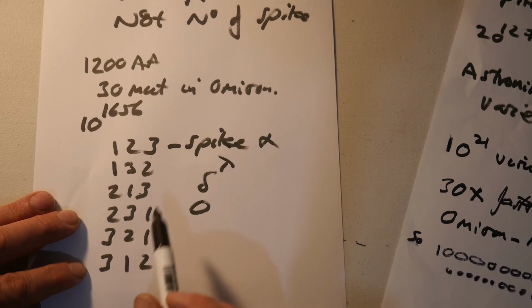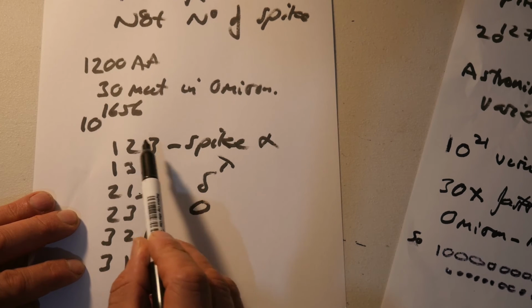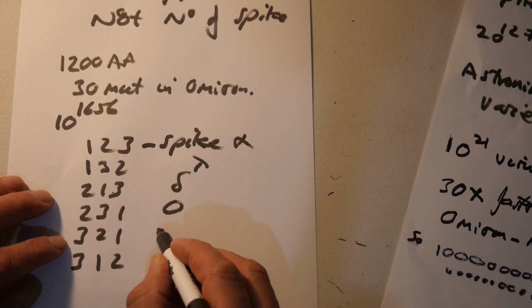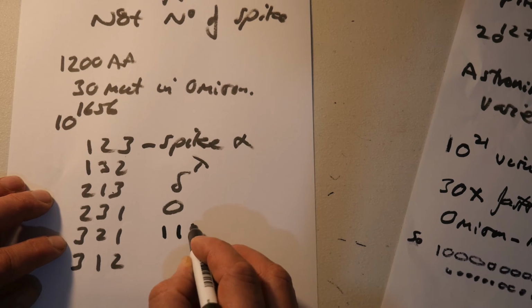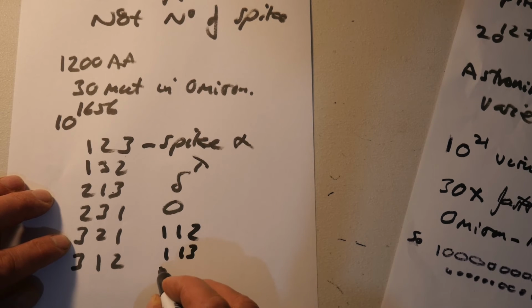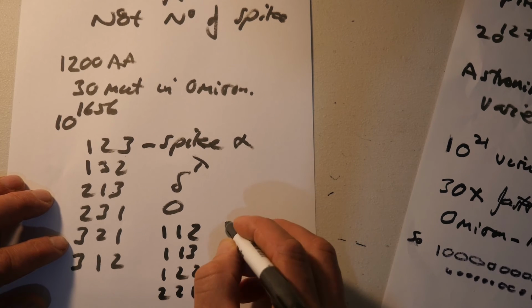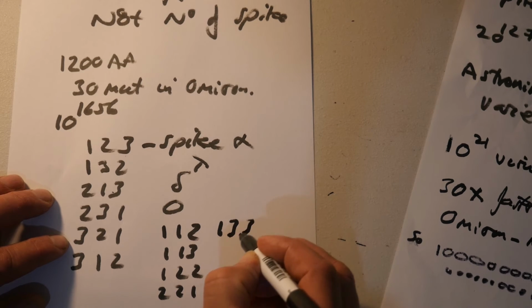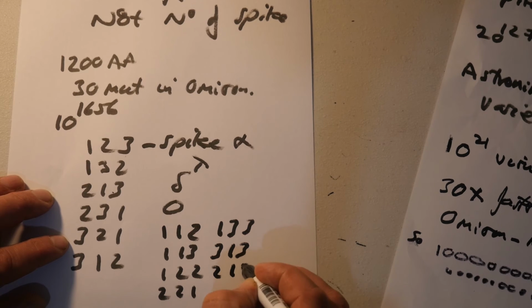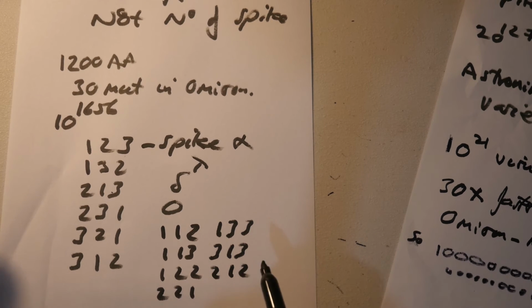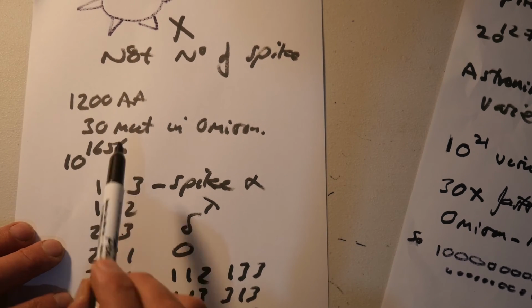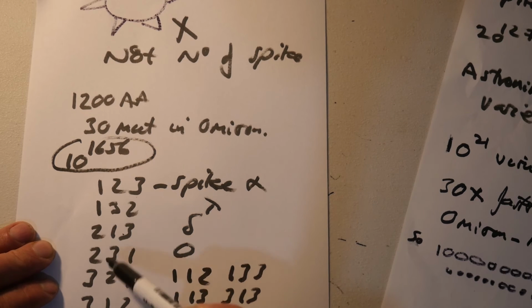This is just assuming, of course, that you don't get any amino acid repeating. But if you start doing repeats, you might get 1, 1, 2, 1, 1, 3, 1, 2, 2, 2, 2, 1, 1, 3, 3, 3, 1, 3, 2, 1, 2, and so on. So it's all the different possible combinations, okay? So this is what this refers to. This number is all the different possible combinations.